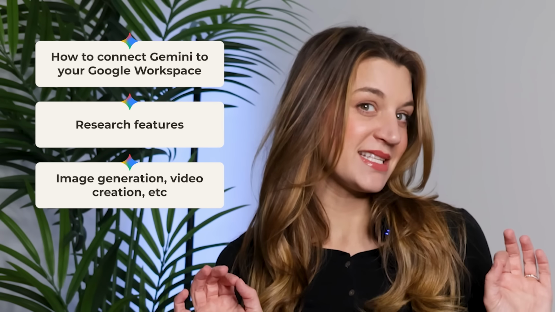We're going to cover how to connect it to your entire Google Workspace so it can read your emails, scan your calendar, and search your drive, the research features that let you fact check in real time with actual sources, image generation, video creation, and the creative tools most people don't even know existed, plus the power user feature that will make you wonder why you were ever paying for any other AI tools. Oh, and most of this is completely free. So let's break it down.